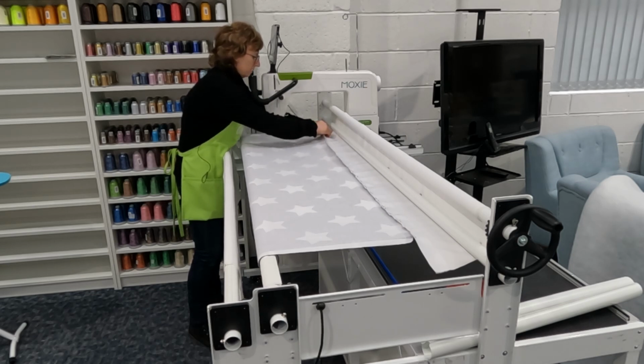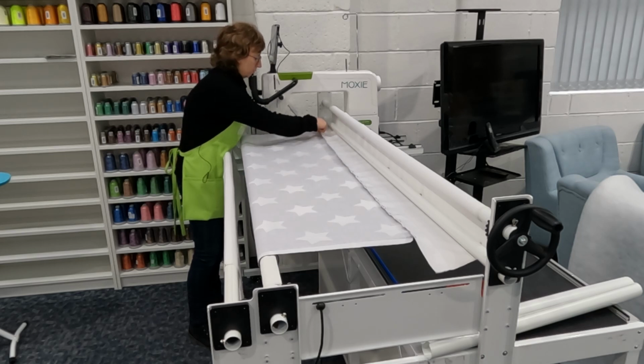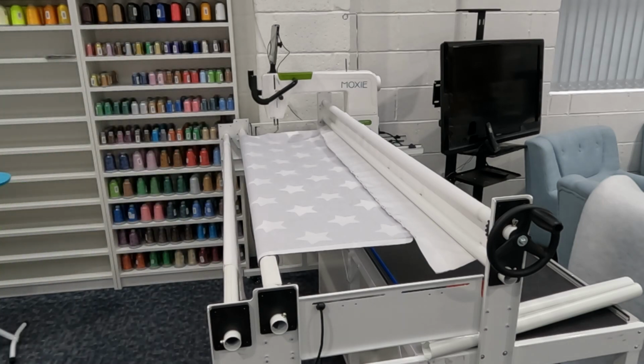The other way of dealing with it, and I'm going to show you this as a little tip, is to put a piece of wadding in here. And that will get rid of the problem too. And once you've started, you're fine. You just don't want to have so much slack here. So a piece of wadding is what you need.